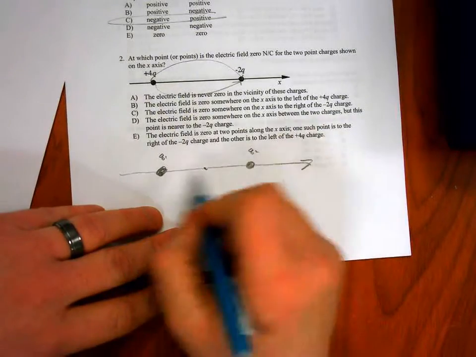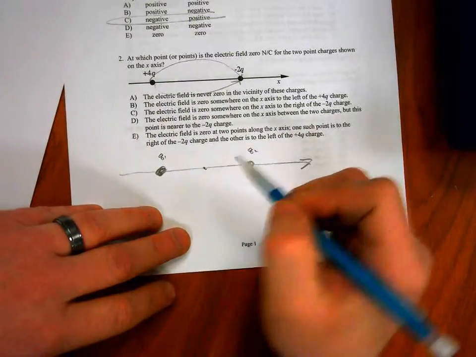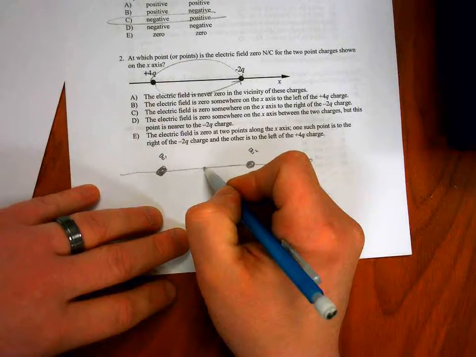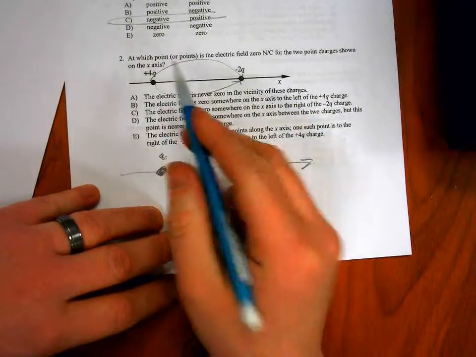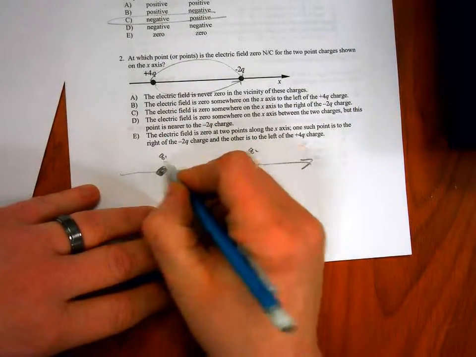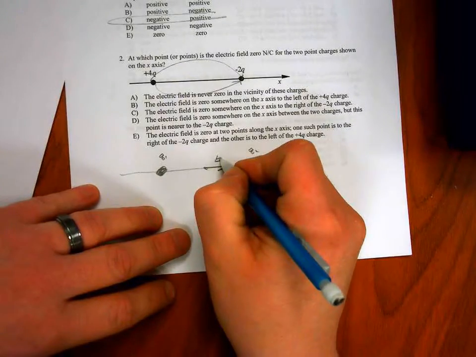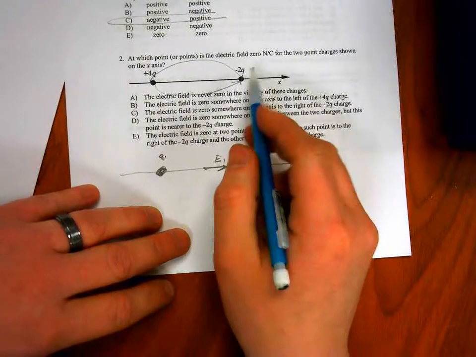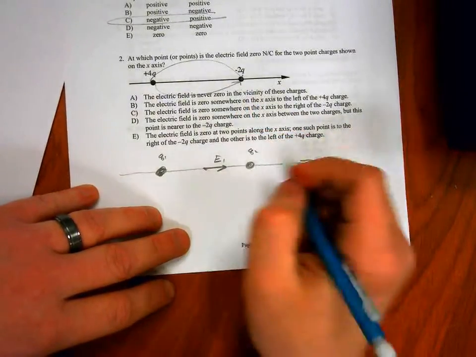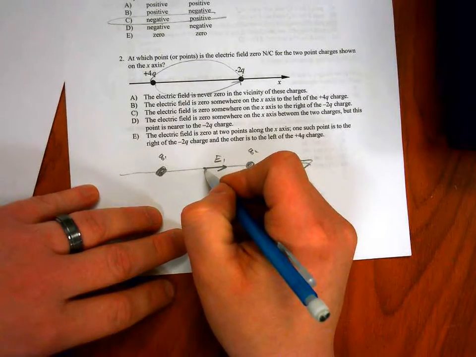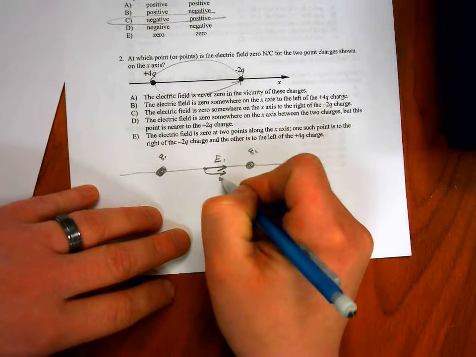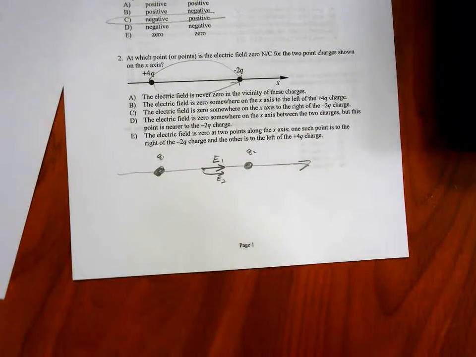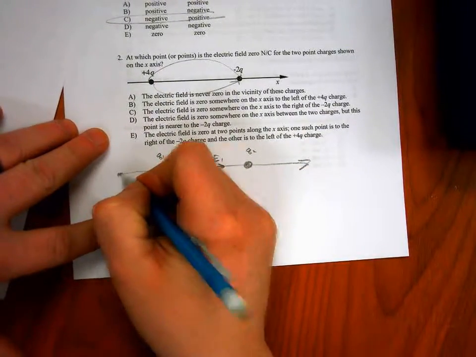So this is going to create, electric fields are vectors, they add as vectors. So E1 is positive, this is a positive charge, the field is going to point away from positive charges, so E1 is in that direction. The electric field is going to point towards negative charges, so E2 is also going to point to the right. Okay, let's come over here then.